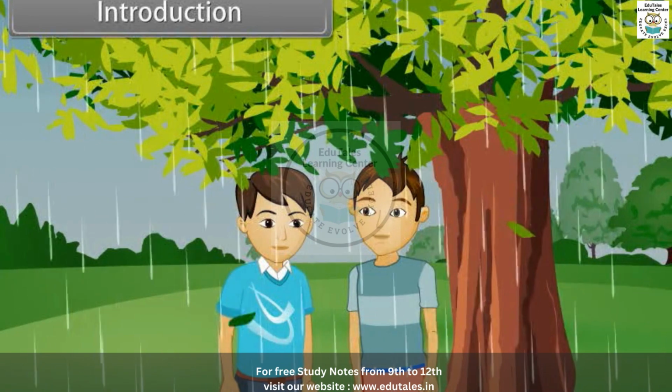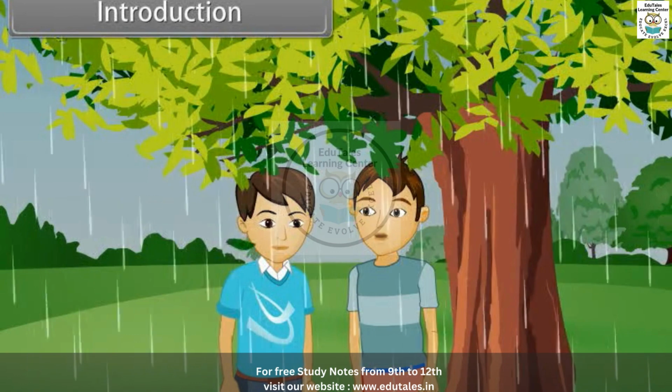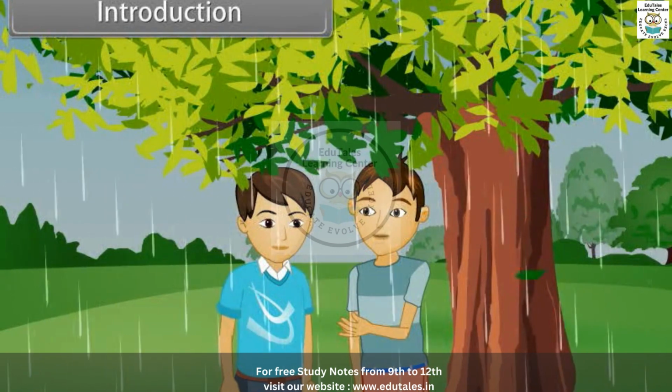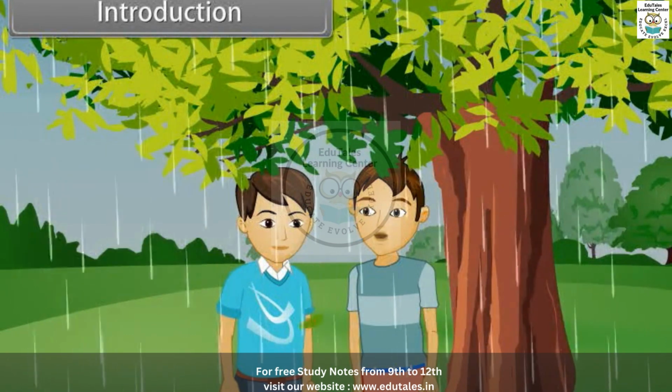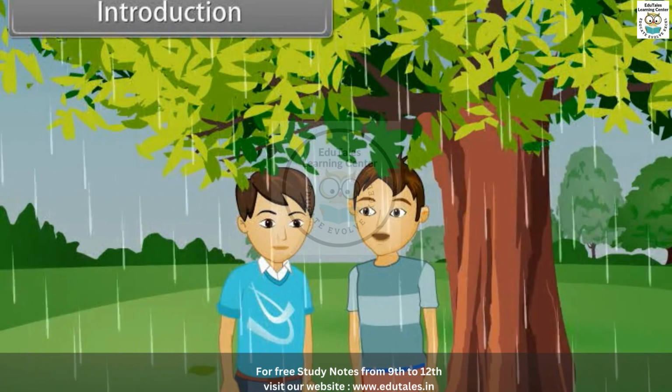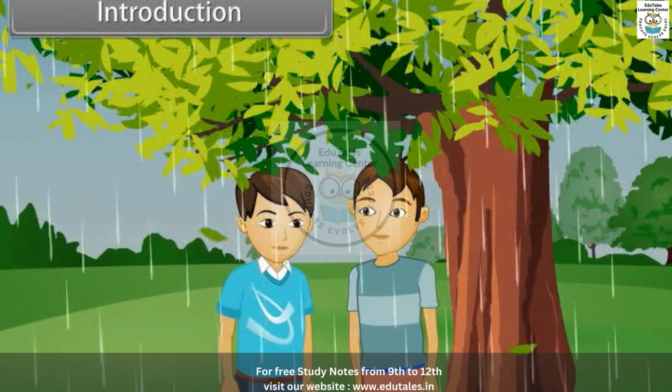Raindrops always fall downwards due to the gravitational force of the earth. The leaves of the plants also fall down on the earth due to the gravitational force. Anything thrown up falls down towards the earth. Okay, now I got the answer.